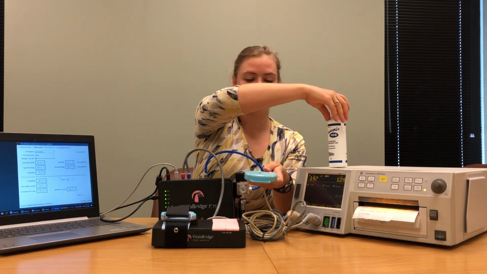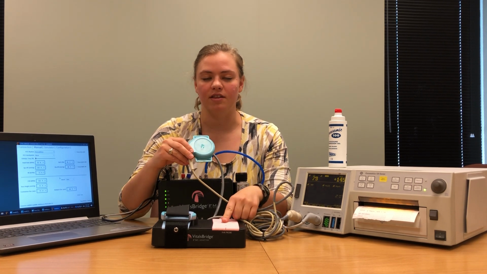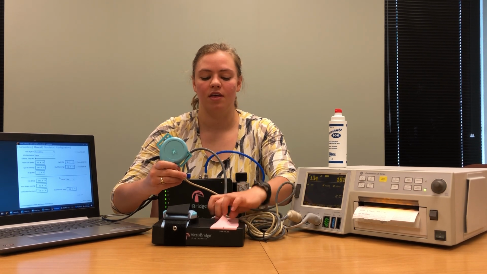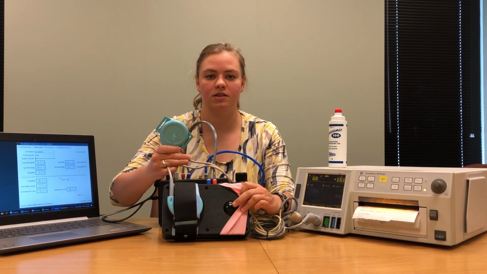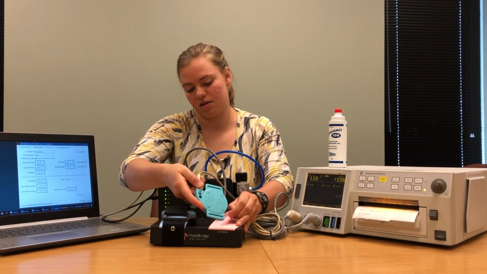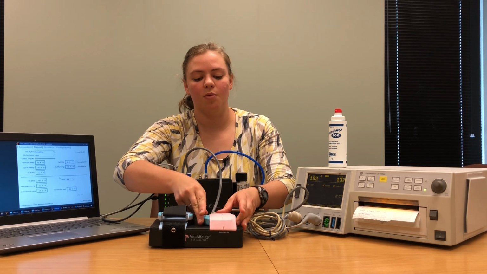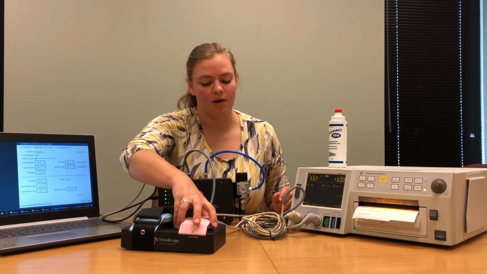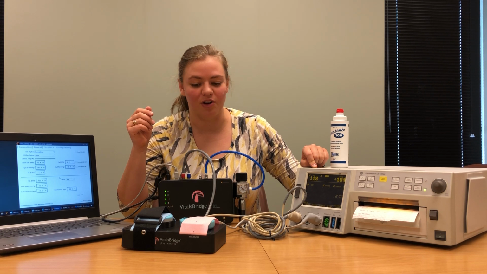Once you have that in place, you're going to slide this probe underneath the pink ribbon cable, and you're going to need to make sure that the ultrasound transmission gel is located directly on top of the black silicone bubble, which you can see on your adapter box. Once the probe has been properly placed, you should begin to hear fetal heart rate beats, and you'll see the fetal heart rate appear on your patient monitor.